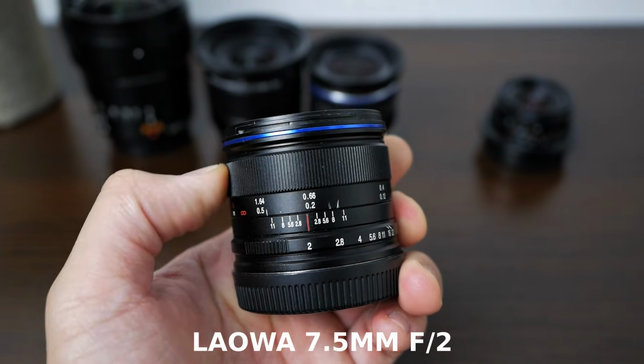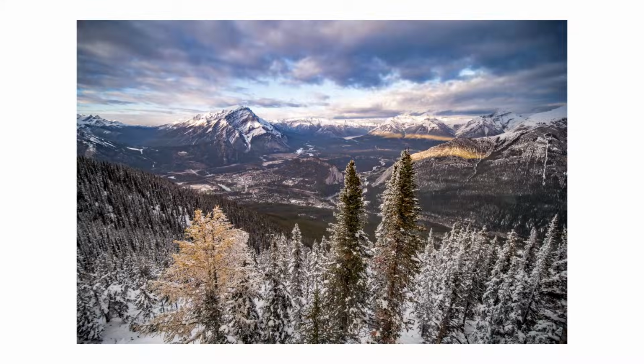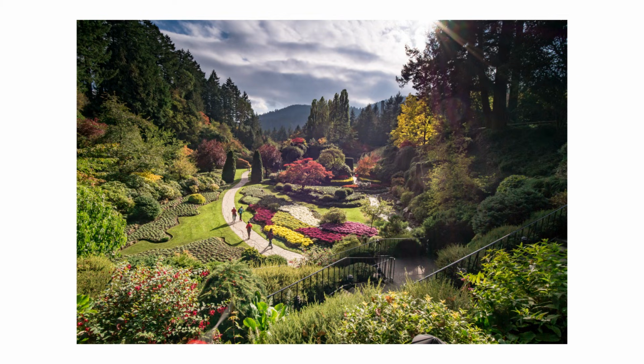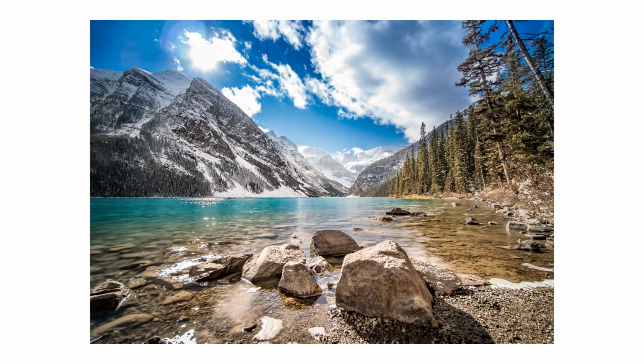And before these lenses, I used this guy right here. This is the Laowa 7.5mm f2. It has large aperture. It is manual focus only lens, and that's the only drawback. It is sharp, it is contrasty. Again, the large f2 aperture can help with lower light photography. Astrophotography even works well with this guy.